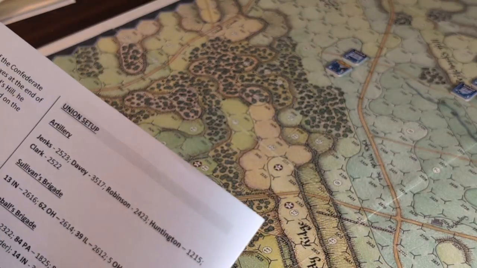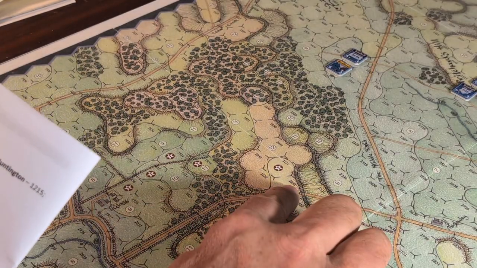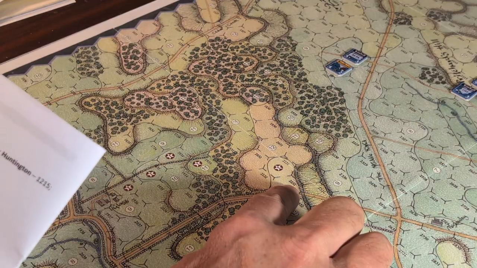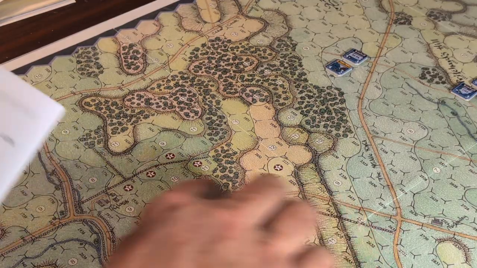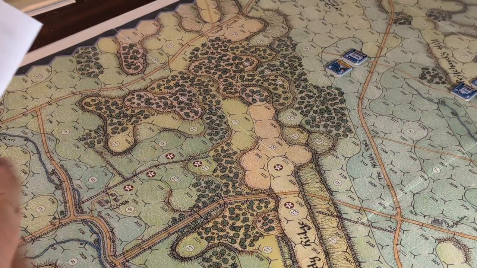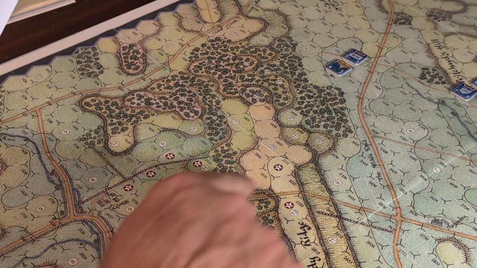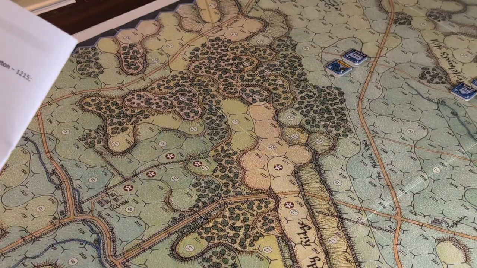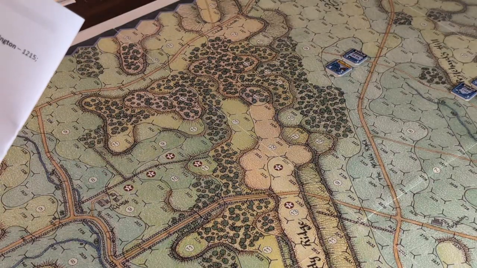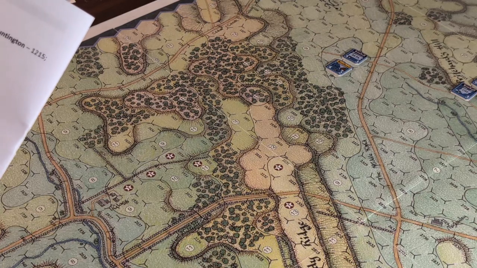And then the Sandy Ridge points at the end of the 6 p.m. turn, depending on how many they control. If they control 1, they get 8 points. They control 2 of these, they get 12. 3, 16, and then 4 plus, they have 20 victory points. That's at the end of 6 p.m.